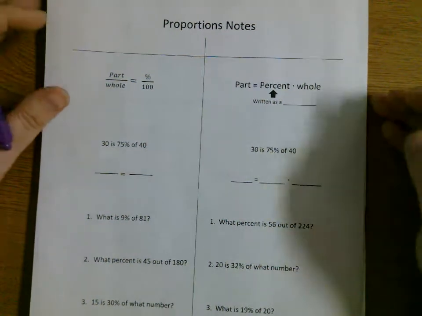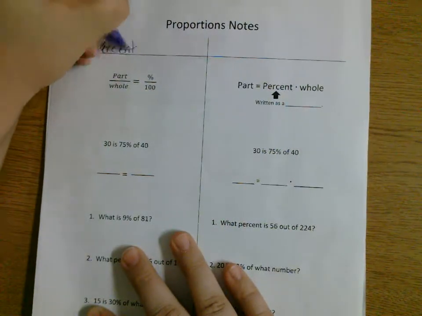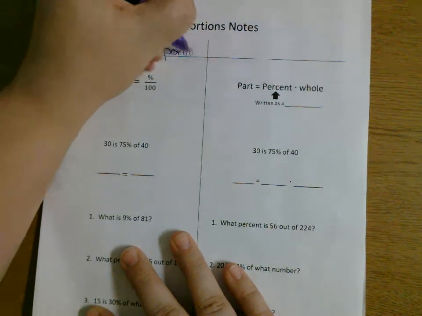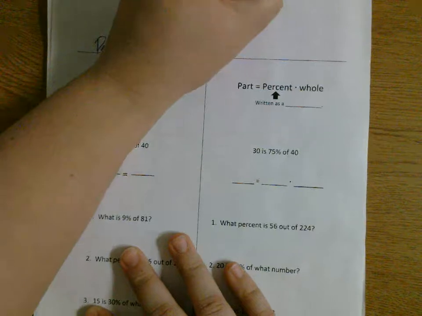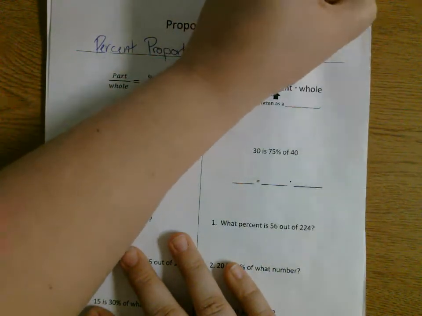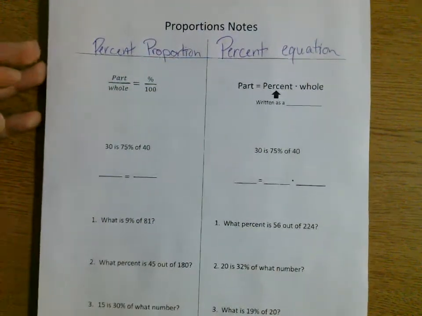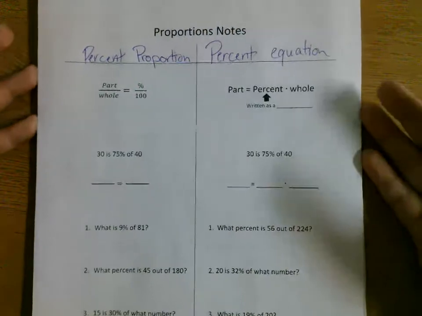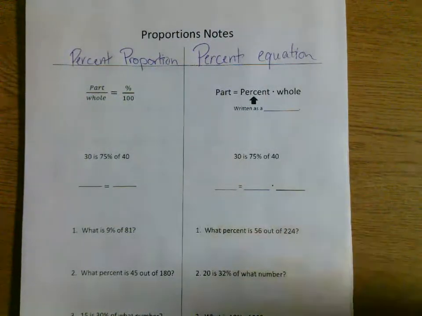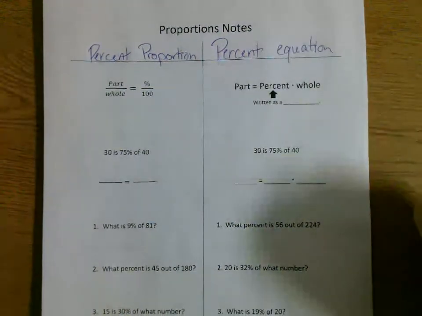So on the left here, we have our percent proportion, and on the right is our percent equation. I personally really like the percent proportion, but when I'm solving things in my calculator, often I get into a habit of solving the percent equation without actually writing it all out. So they are both super useful.